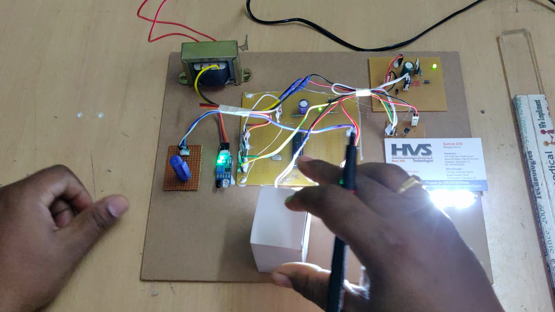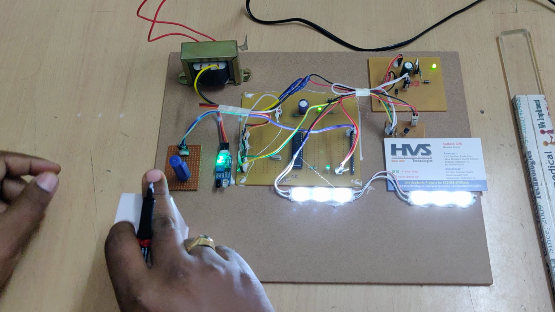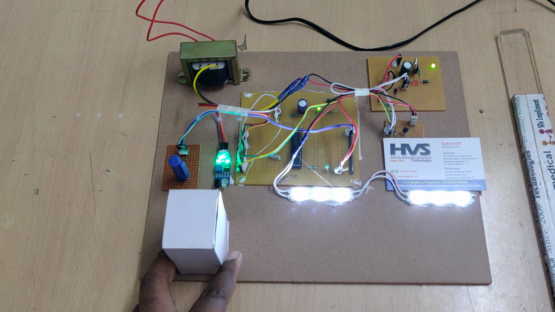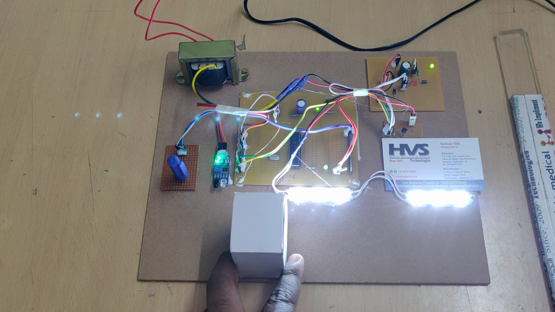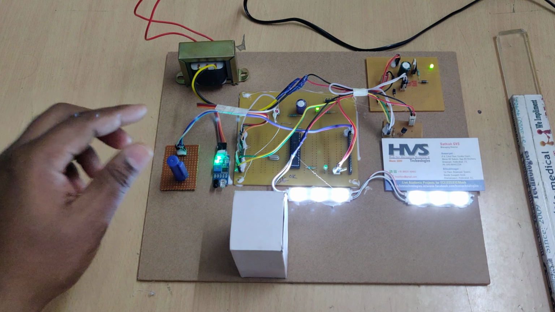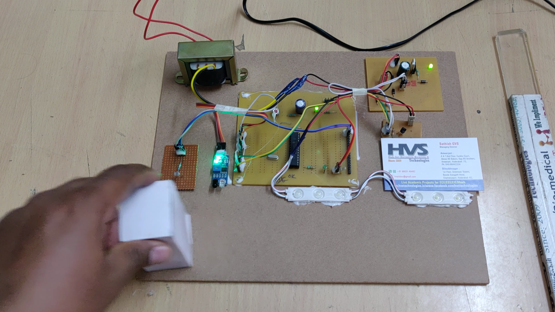When it crosses, you can observe that. When it detects, it will hold until the vehicle crosses this IR sensor. Only then will this light intensity be increased. In the day mode again, the lights are totally off.